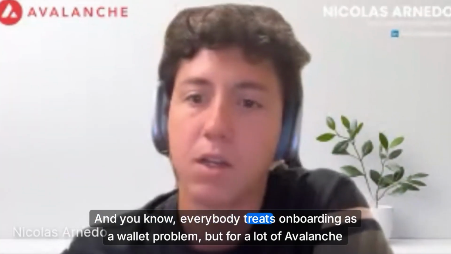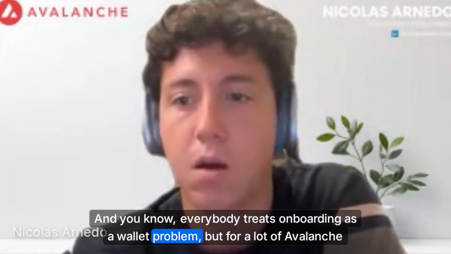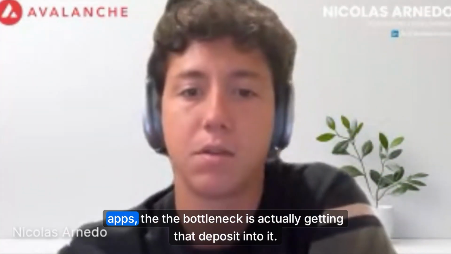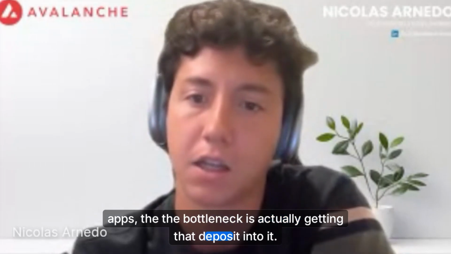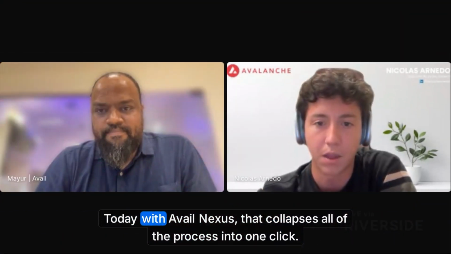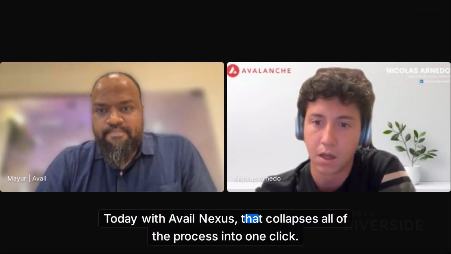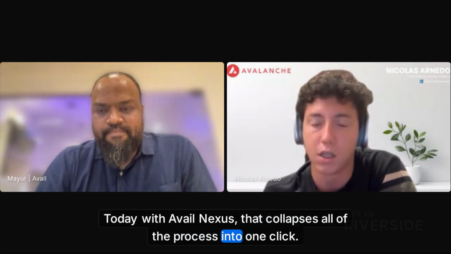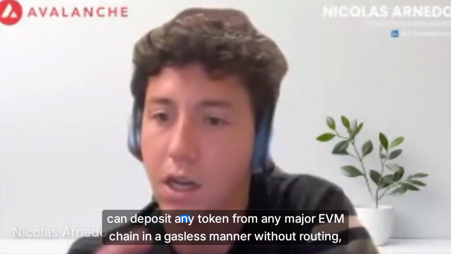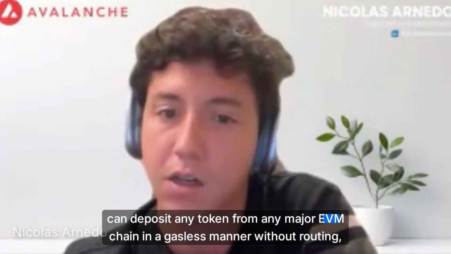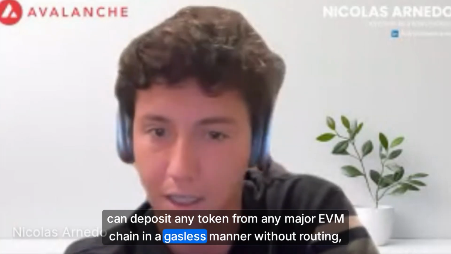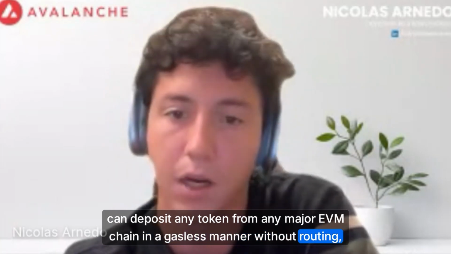And everybody treats onboarding as a wallet problem, but for a lot of Avalanche apps, the bottleneck is actually getting the deposit into it. And today with Avail Nexus, that collapses all of the process into one click. You can deposit any token from any major EVM chain in a gasless manner without routing, bridging.